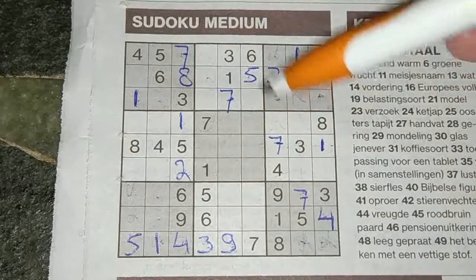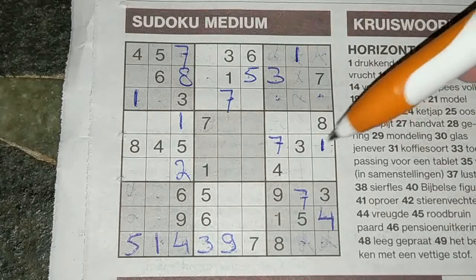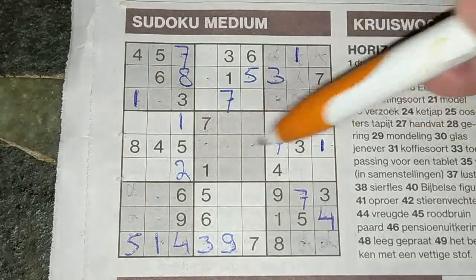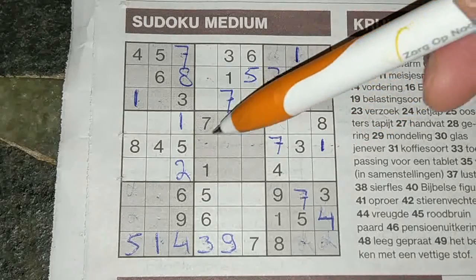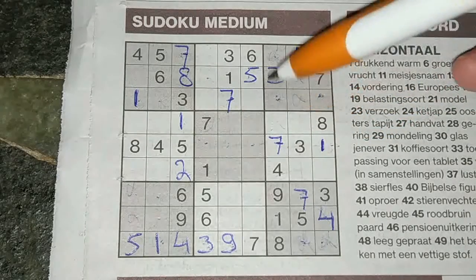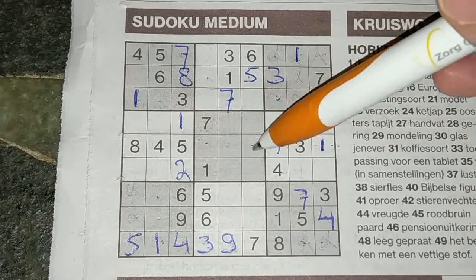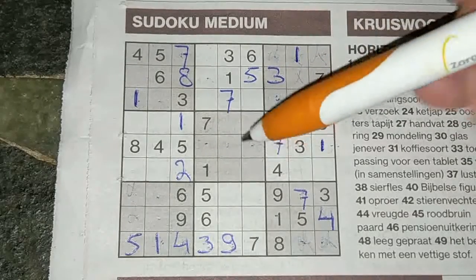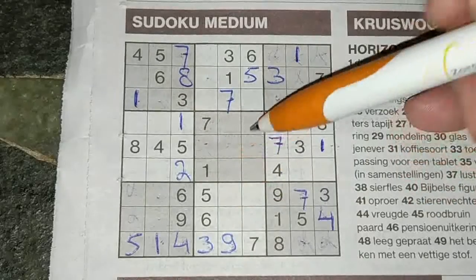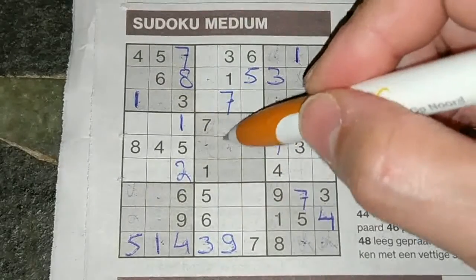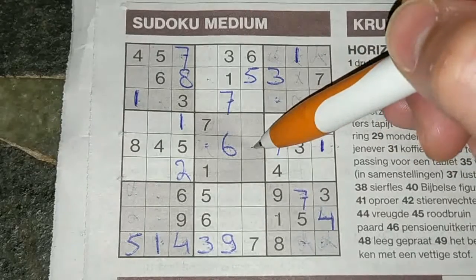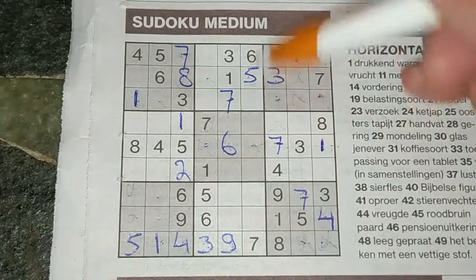Why can I not continue? Let me see. These 3 numbers of the middle row are the numbers 2, 9, and 6. We have a 6 here, so no 6 there. We have a 6 there, so no 6 there. Only place for the 6 should be here. 2 and 9, 2 and 9. Remember that I cannot fill this yet.